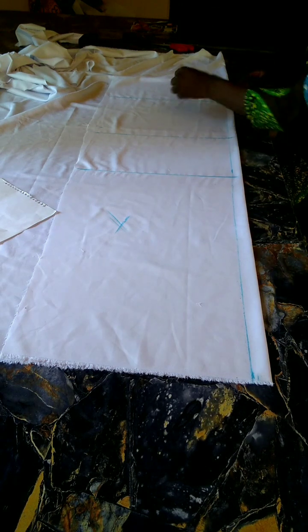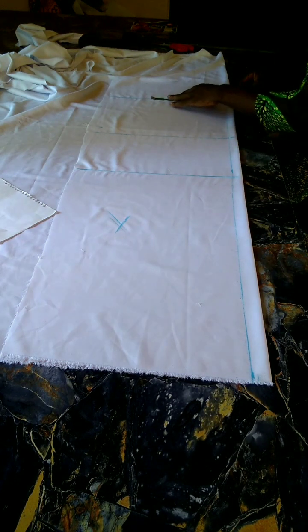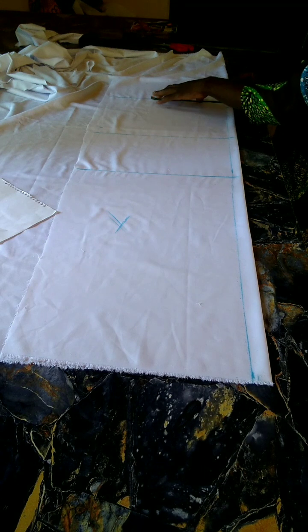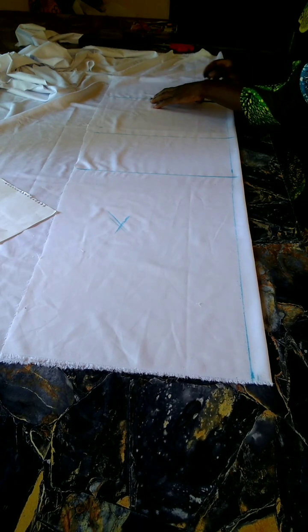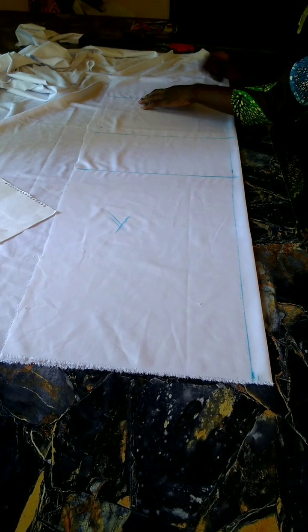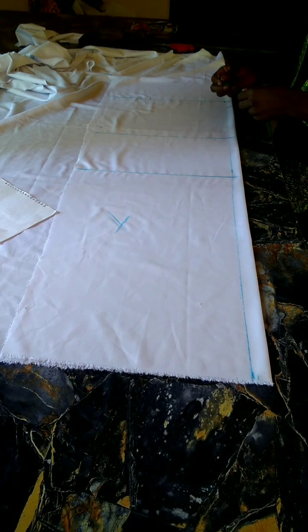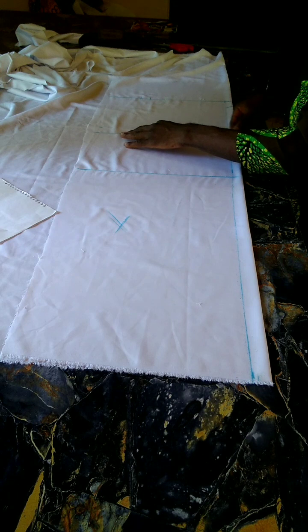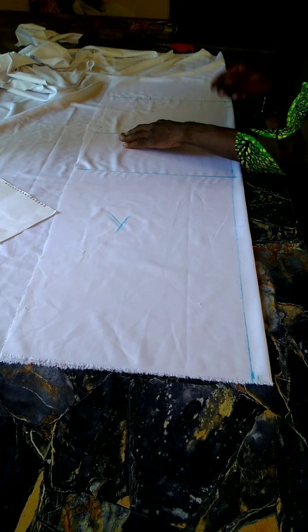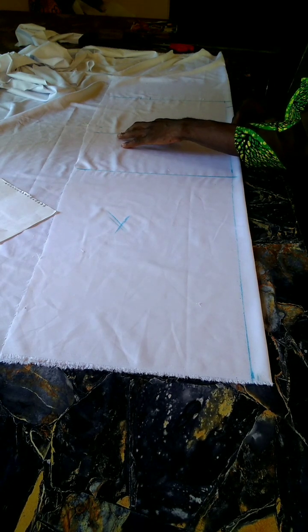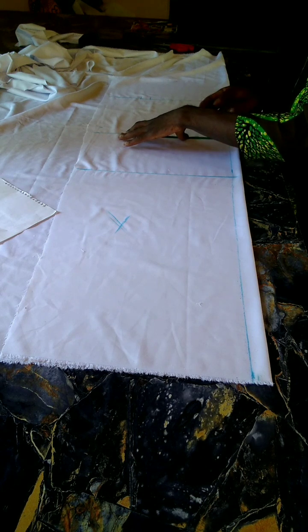Normally the waist measurement is divided by 4. So we divide our waist measurement by 4 and add our 1 inch sewing allowance, sometimes 1.5, 1 inch or half inch.